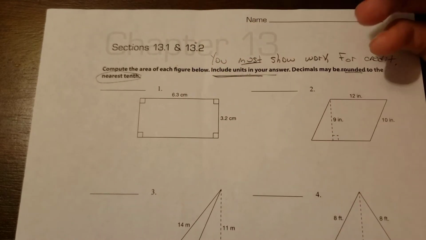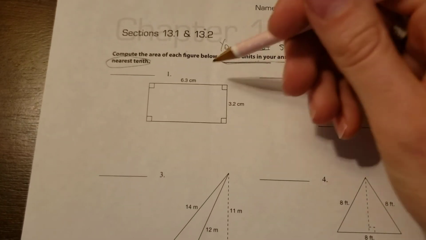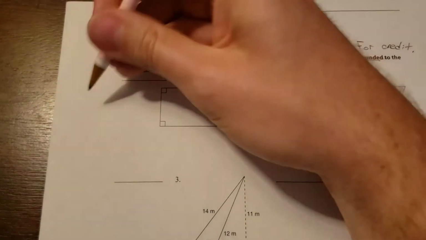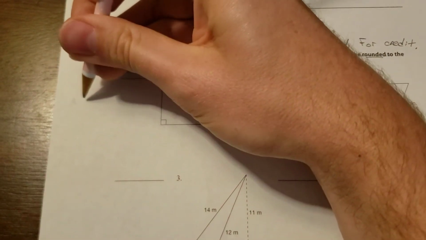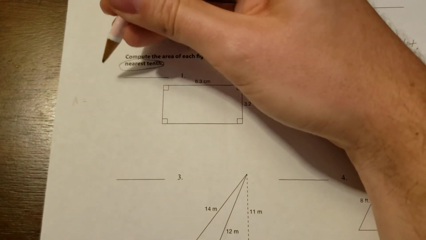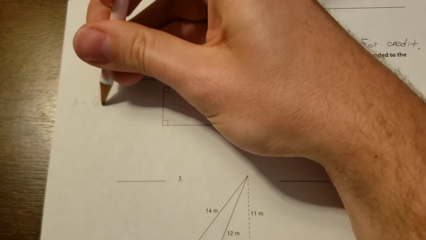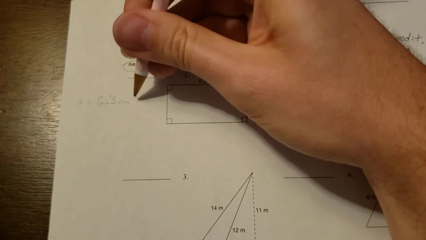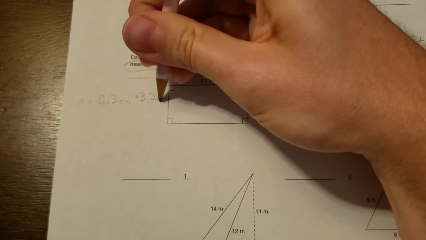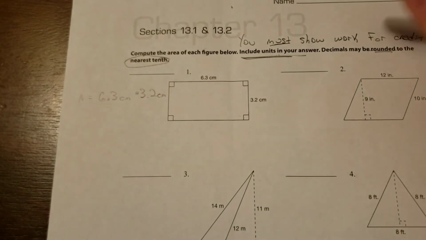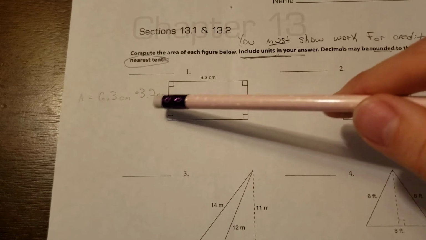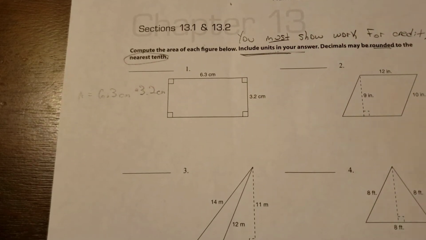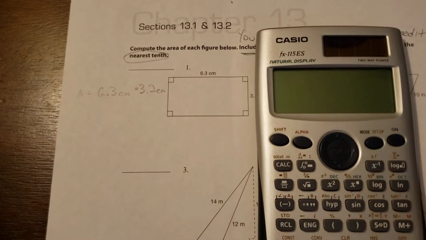Why don't I do number one just to show you guys exactly what I'm looking for. So what I'm going to do, area of a rectangle, 6.3. That's it. I just need you guys to show me that you're multiplying. That shows me that you understand the formula and the process.